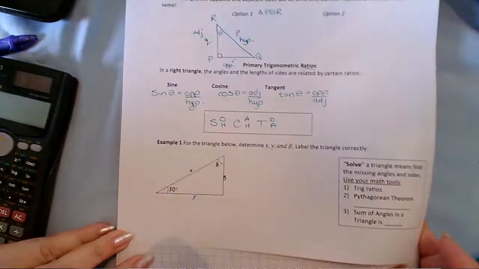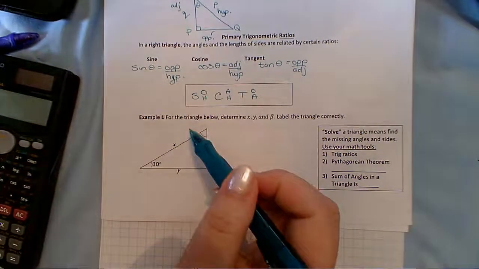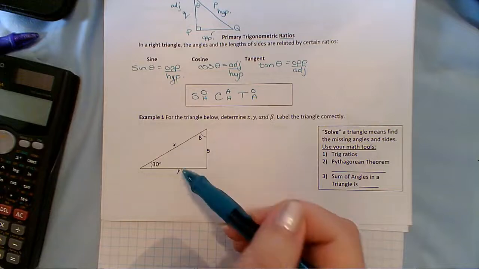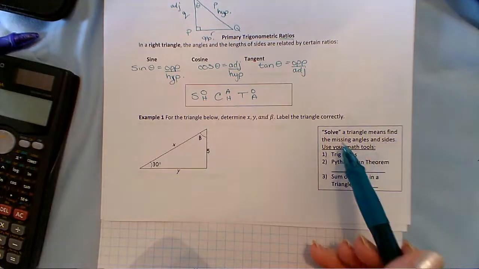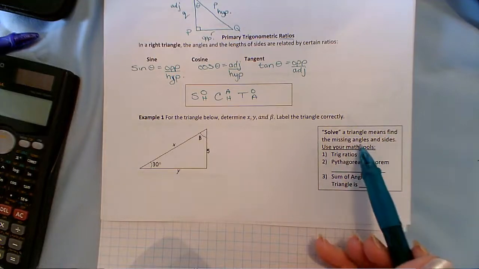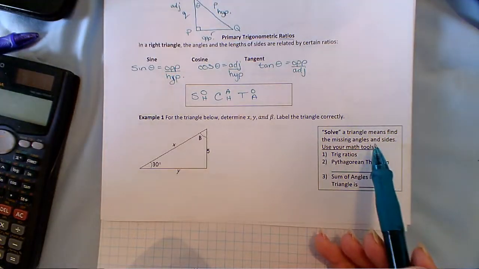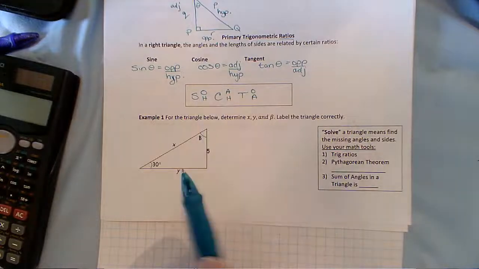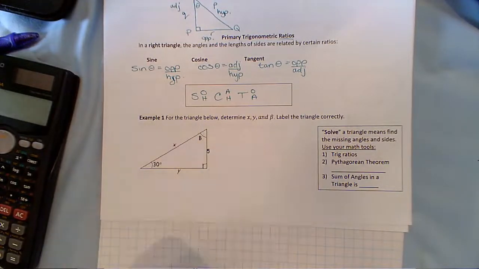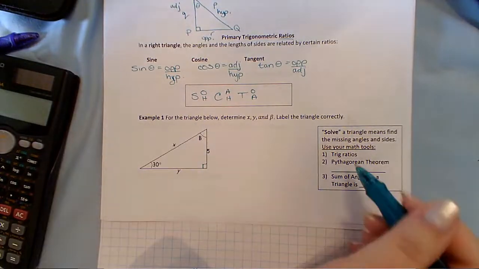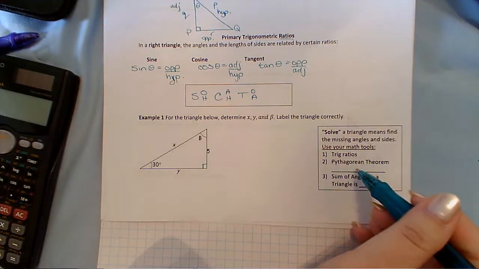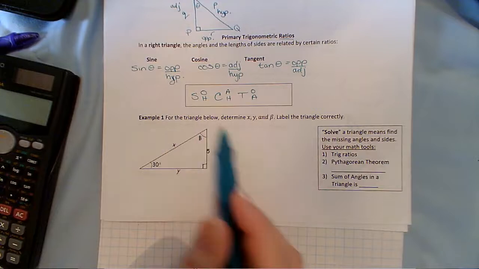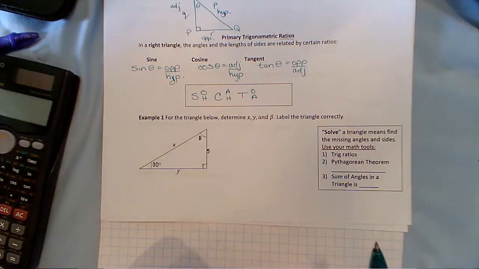So what do we got down here? It's asking us to determine x, y, and beta. So basically it's saying solve the triangle. And when it says solve the triangle, what you are meant to do is to find everything that is missing. So of course you have SOHCAHTOA available to you because it is a 90-degree triangle. So that means you have your 3 trig ratios available to you, but you also have Pythagorean theorem because it is also a right angle triangle.